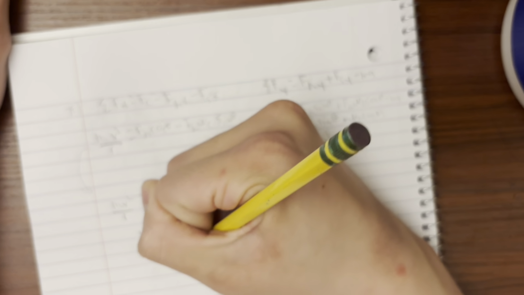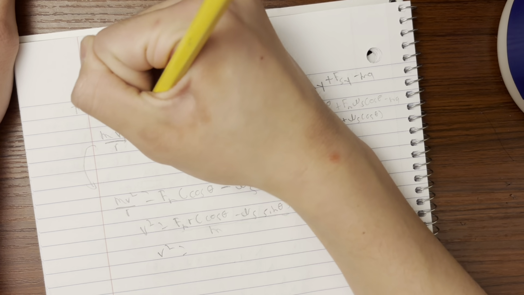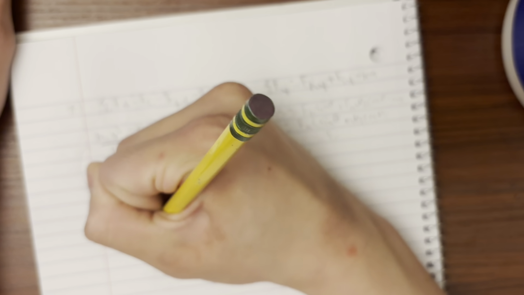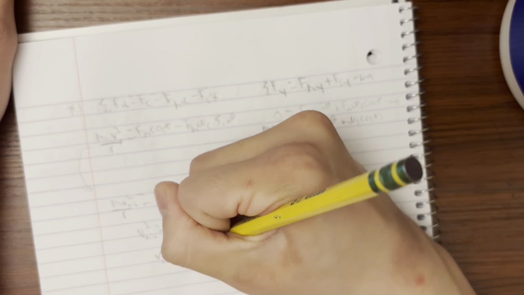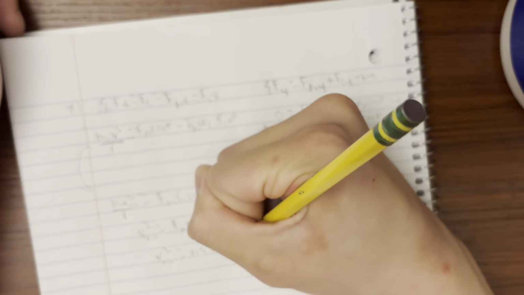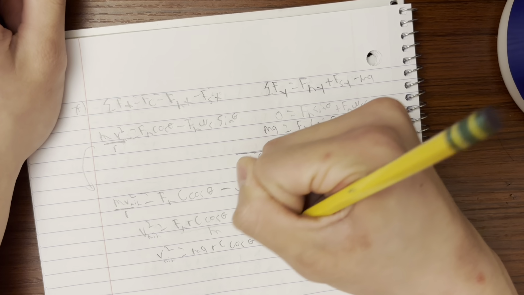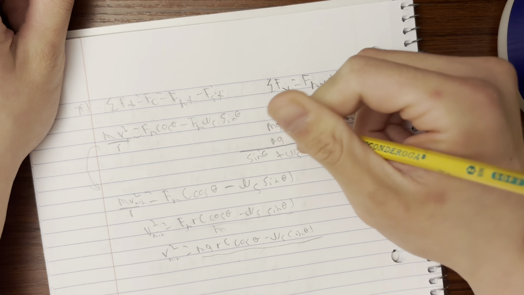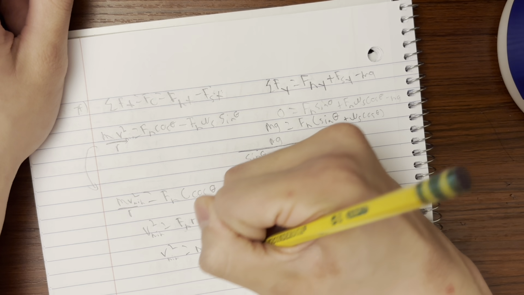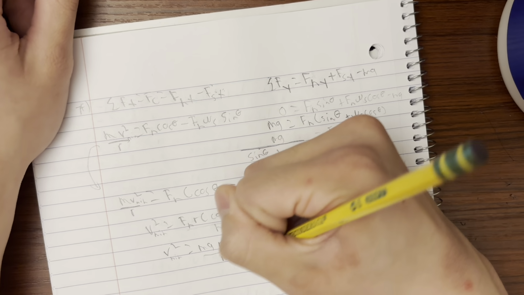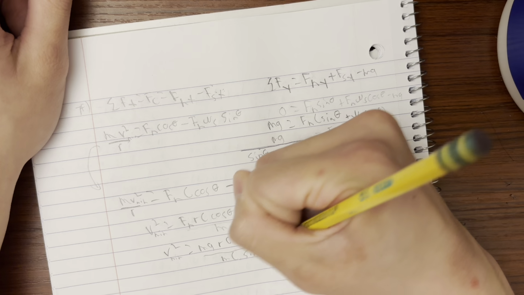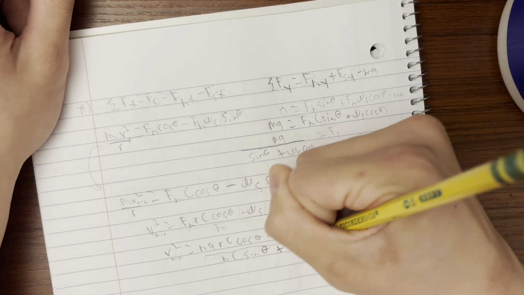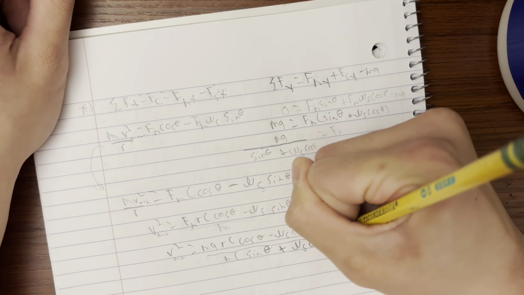So we have v squared, I'm going to put this as min to be safe. And so Fn here is going to be mg r cos theta from before minus mu s sine theta over m times this denominator here, so it's sine of theta plus mu s cos theta.